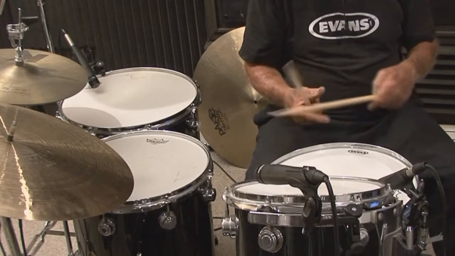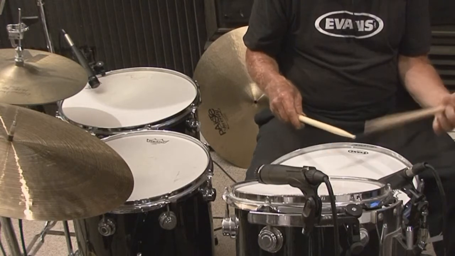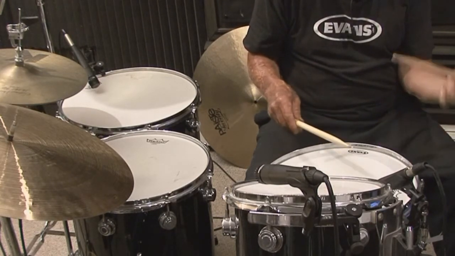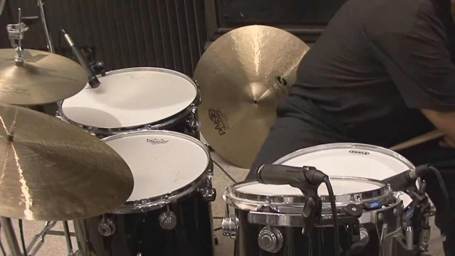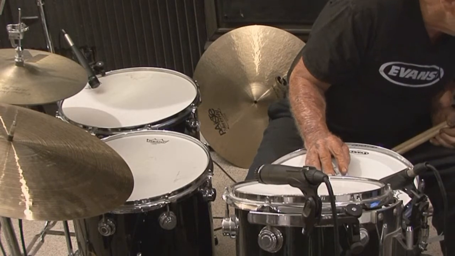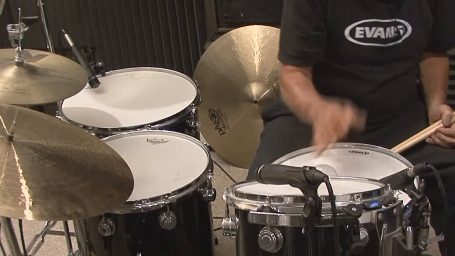So now, instead of interpreting the stick control book as 1 E and a, 2 E and a, 3 E and a, 4 E and a, we're going to interpret that as 16th notes.